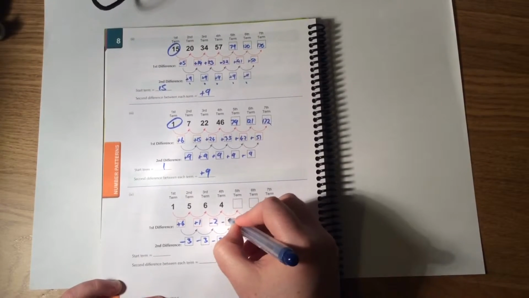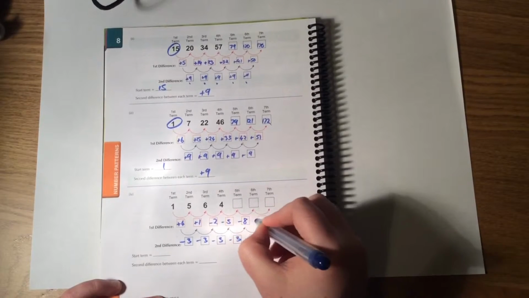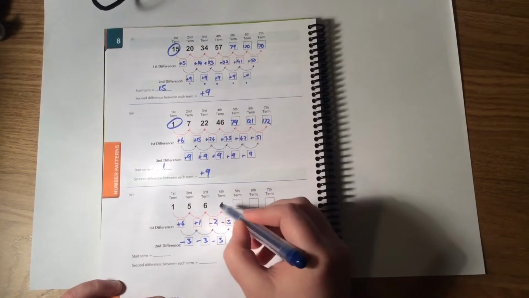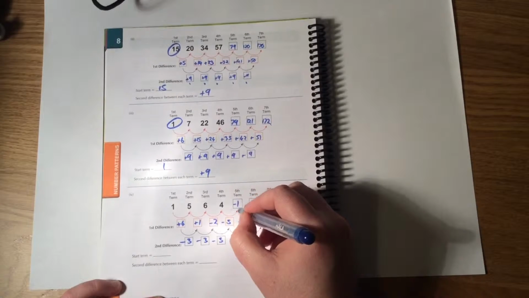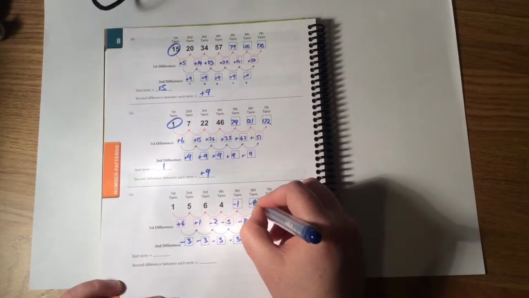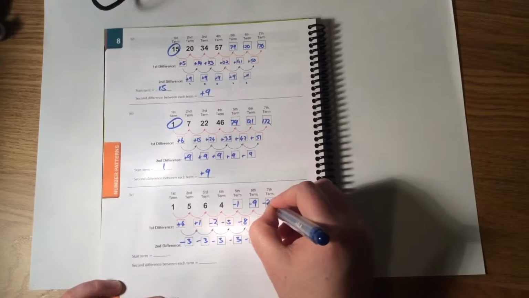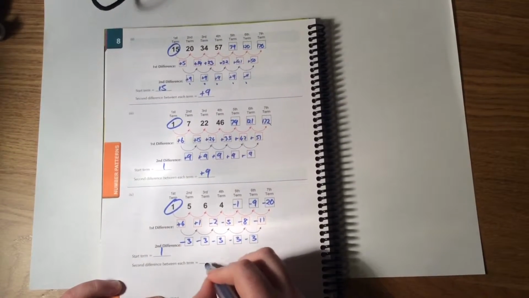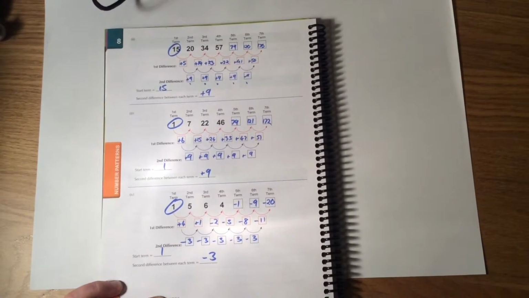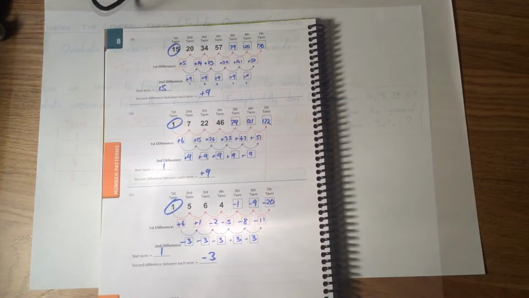Down by 3 is going to give me minus 5, down by 3 is going to give me minus 8, down by 3 is going to give me minus 11. So 4 minus 5 gives me minus 1, minus 1 minus 8 gives me minus 9, and minus 9 minus 11 gives me minus 20. Start term is 1, second difference is minus 3. Okay, so that's our first introduction to quadratic patterns.